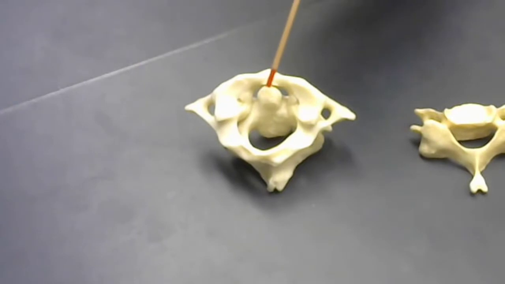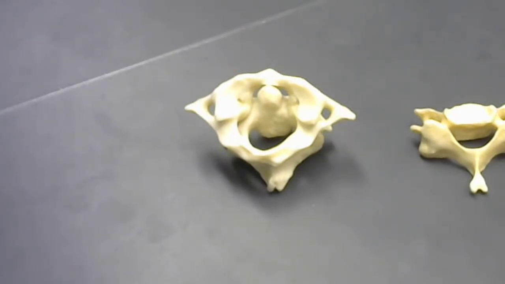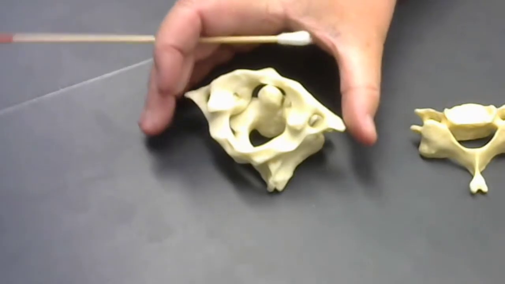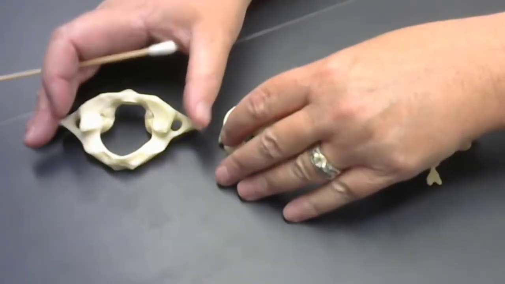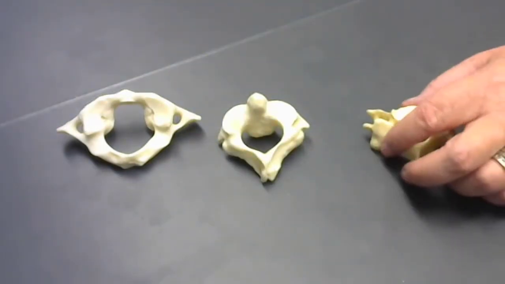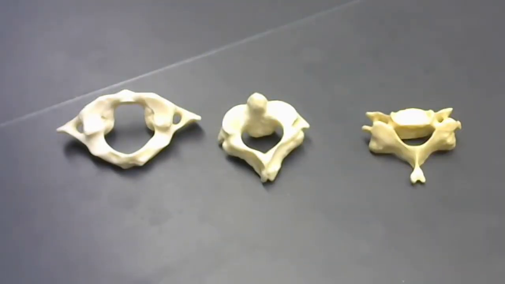The dens of the axis basically acts as the body for the atlas, the C1 vertebra, as well. So C1 does not have a body, and C2 has body enough for two. Make sense? So if you see the transverse foramina, you know you have to be in the cervical region.